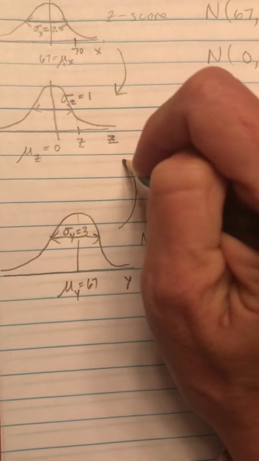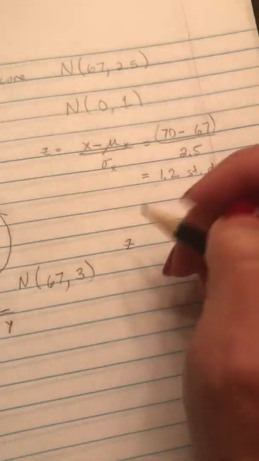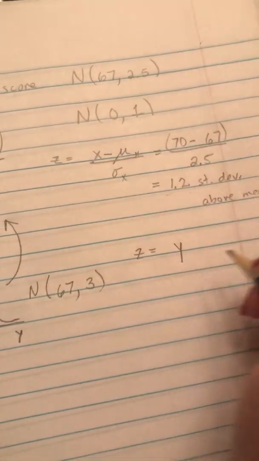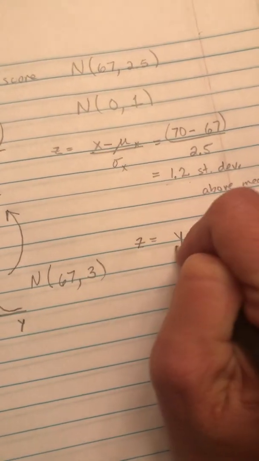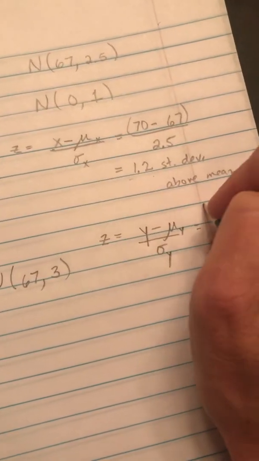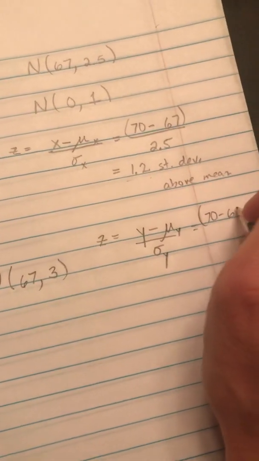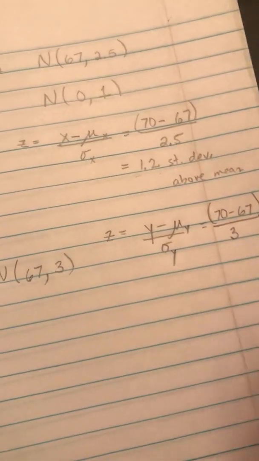We're going to slide it to the standard normal. So the z-score for Bob is going to be his test grade minus the mean of all the grades in his class divided by the standard deviation of all the grades. He also made a 70. The class's average was a 67, but the standard deviation was 3.